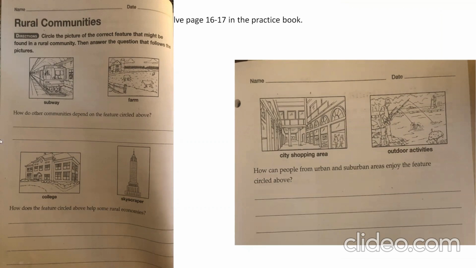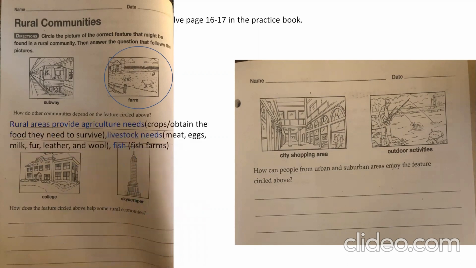So let's have a look at this first question, and these are the pictures that are related. So, a clothing view, subway, farm. Definitely can't find the subway in a rural community, so we're going to circle farm. You find farms in rural communities. How do other communities depend on the features circled above? Well, the answer is very easy. Rural communities provide agricultural needs, livestock needs, fishing needs.